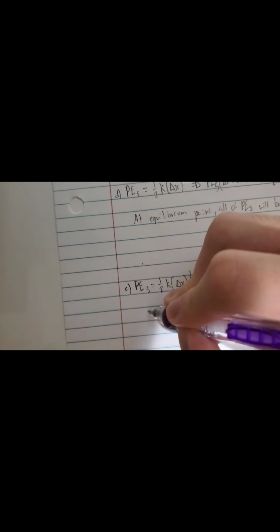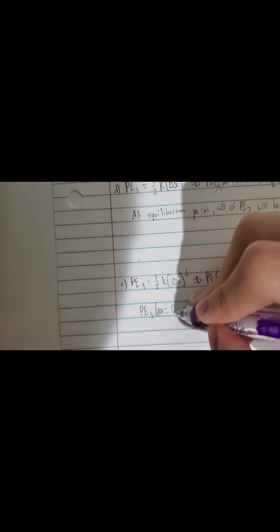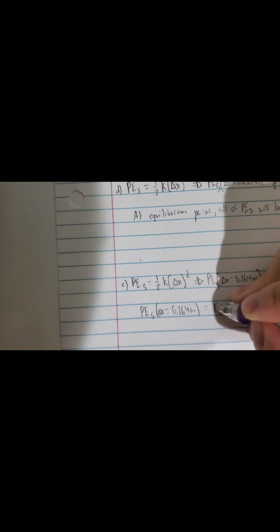Okay, now the same deal again. My PE spring will be converted all to kinetic energy once it returns to the equilibrium position. So PE spring when stretched a distance of 0.164 meters is all converted to KE.